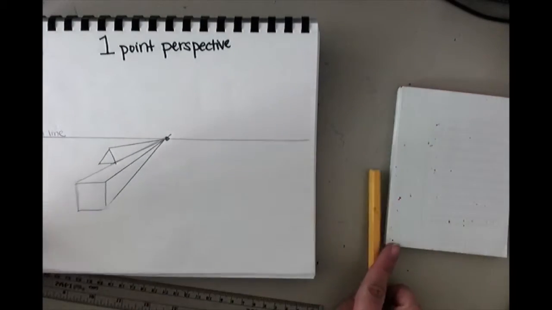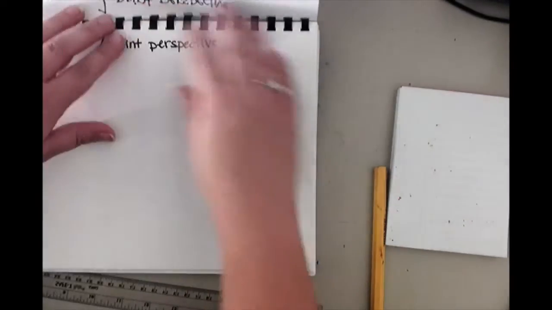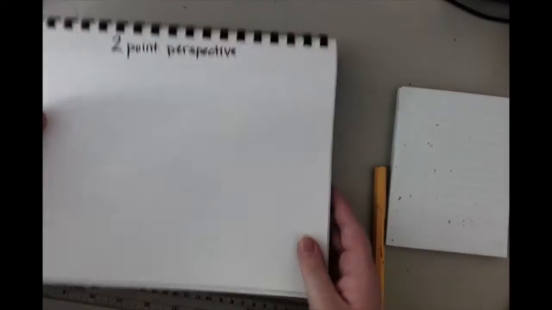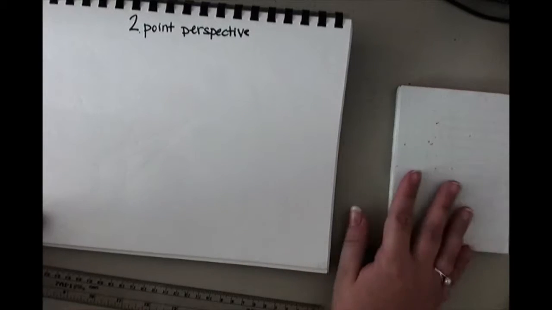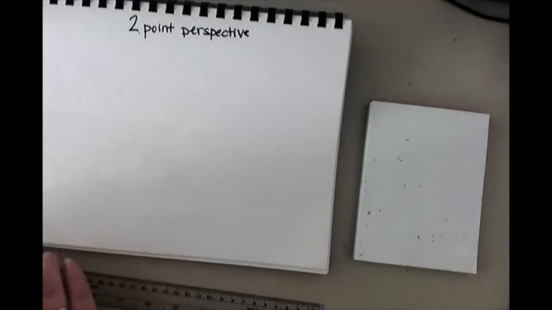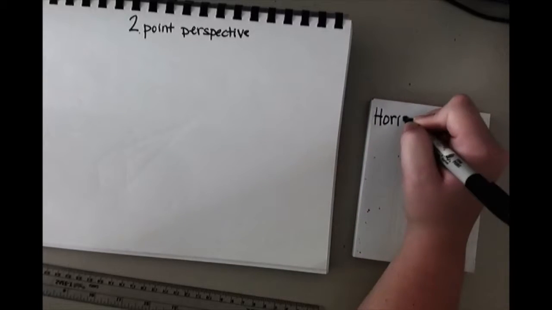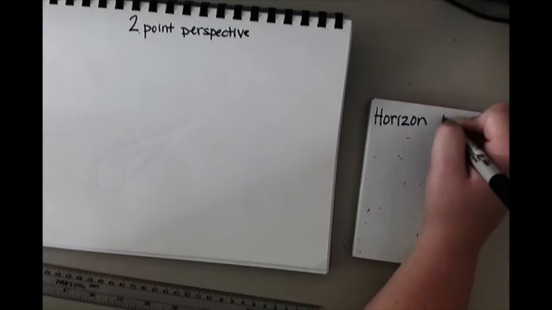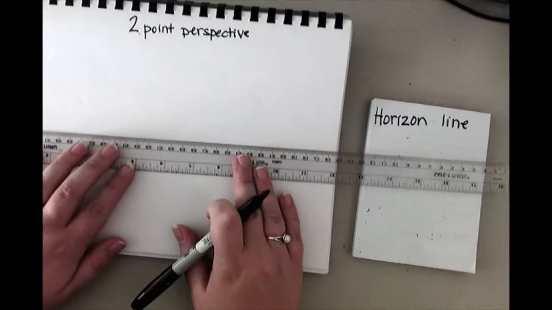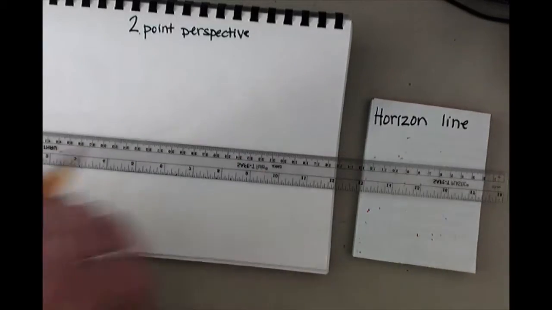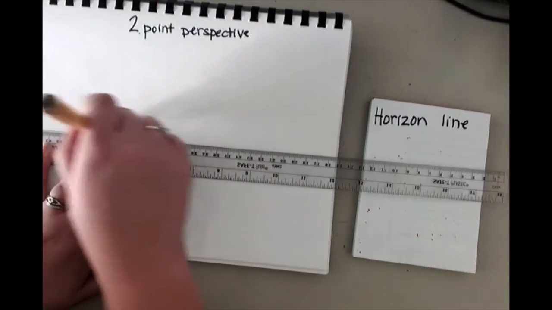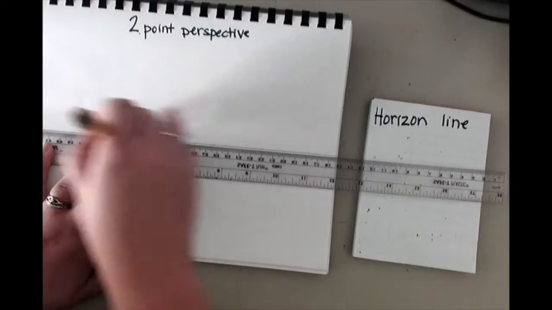But in 5th grade, we are going to learn about two-point perspective. And I bet you can guess that two-point perspective is different because it has 2 points. First, we start with a horizon line. I'm going to write down our vocabulary over here. Horizon line. First, we start with a horizon line. That is simply a line through the middle that divides the land and sky.